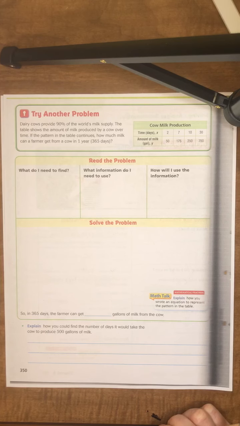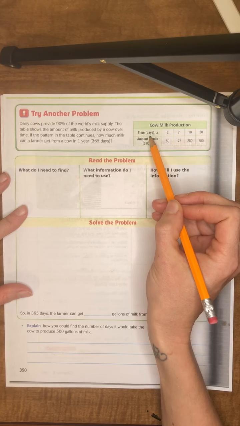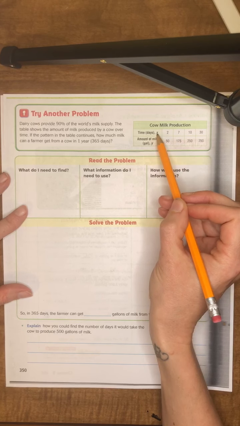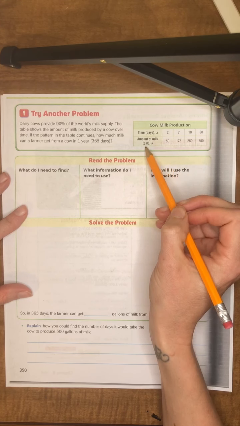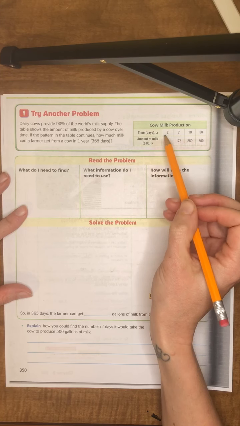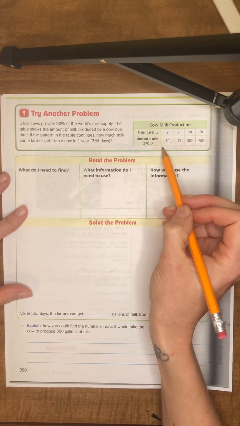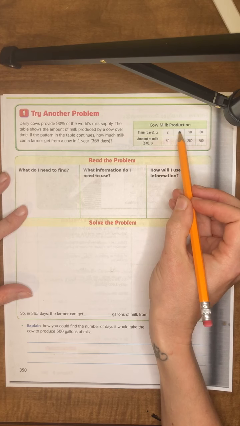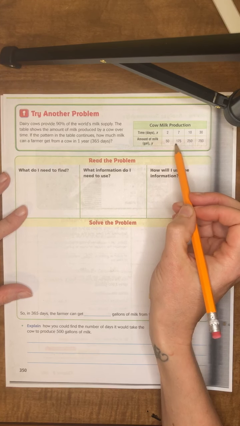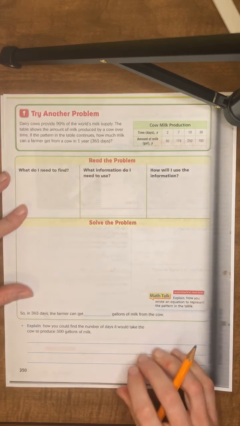So 365 days. We're looking at this table and the time is measured in days. We're using variable X for time, and the amount of milk is measured in gallons, and we're using the variable Y for amount of milk. So in 2 days, the cows produce 50 gallons of milk. In 7 days, the cows do 175. 10 days, 250, 30 days, 750 gallons.